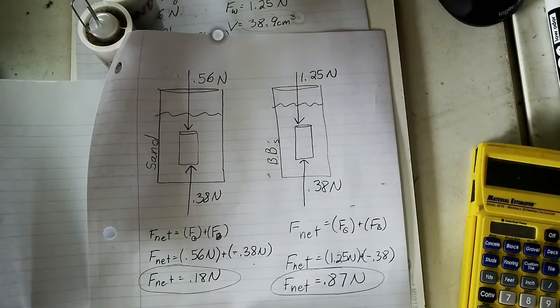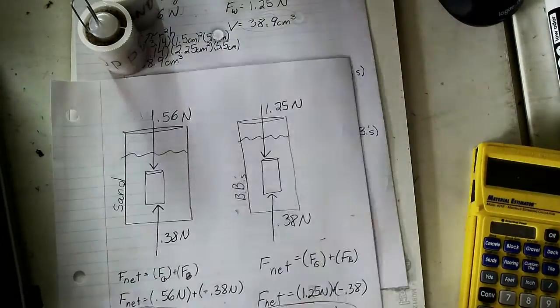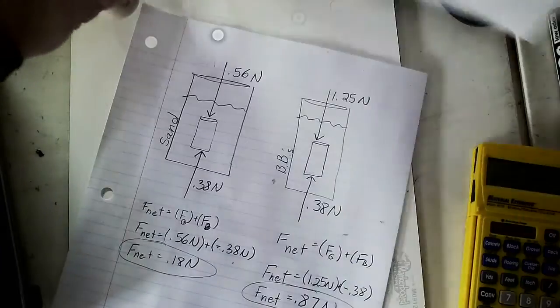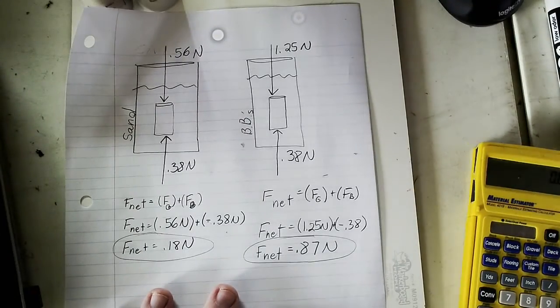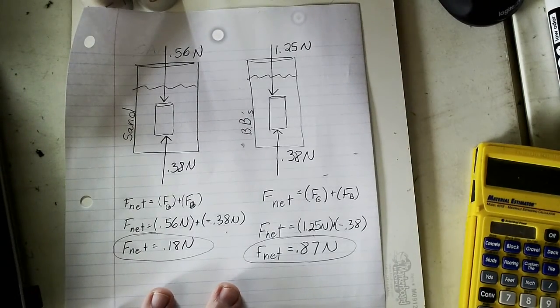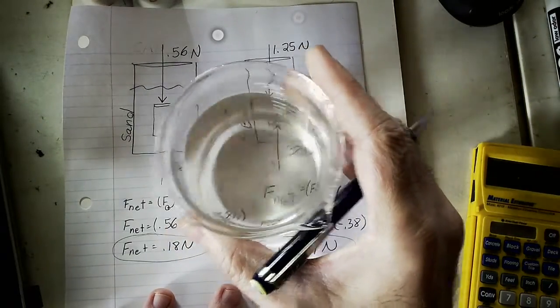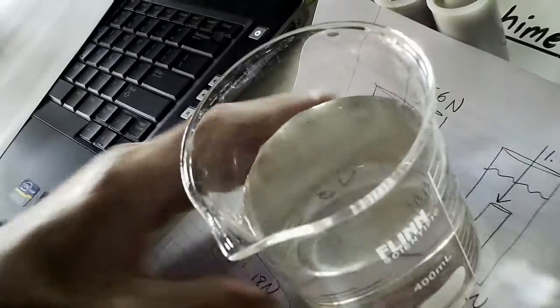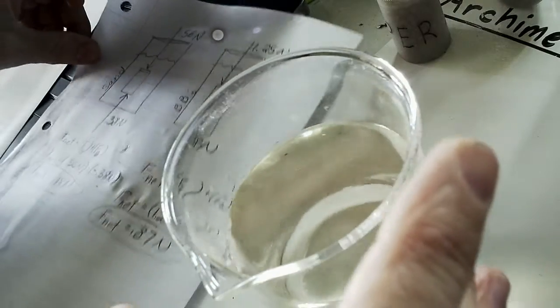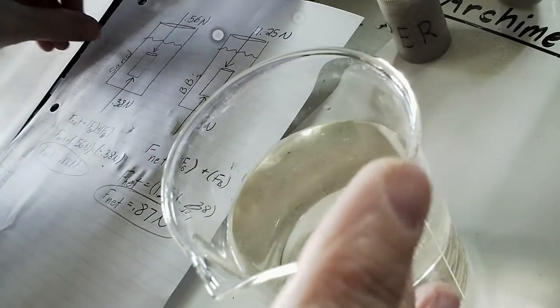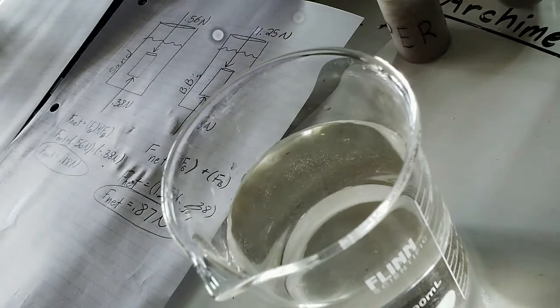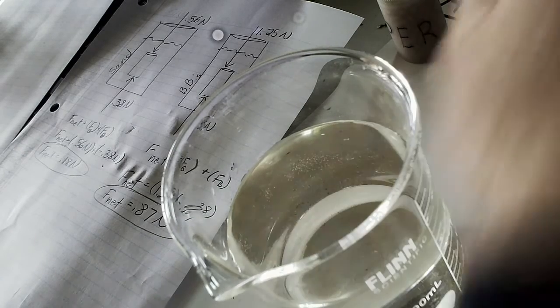So let's try it. Okay, so what we have is our water. I'm going to put this off to the side. Oh, actually, that works pretty good. Okay, so what we have now is, let's do the sand first.